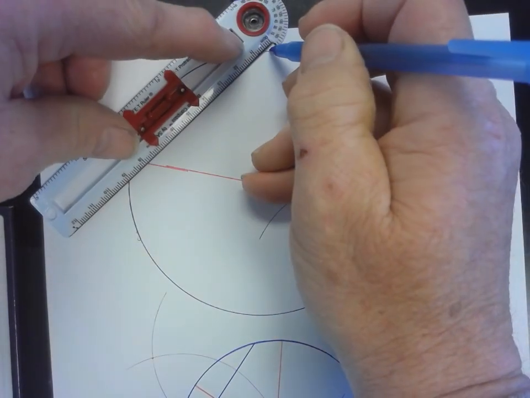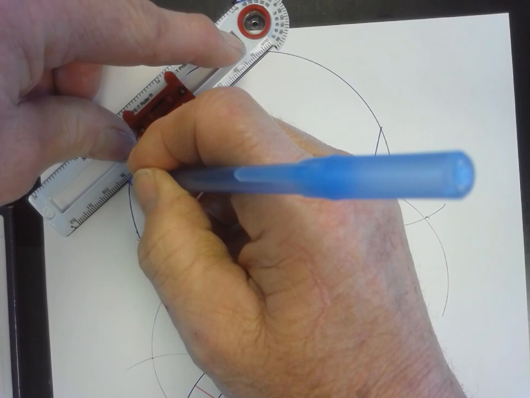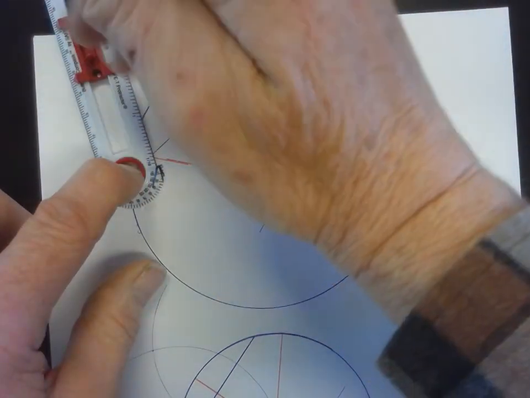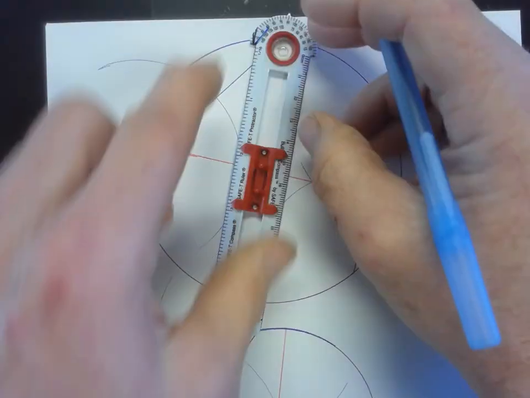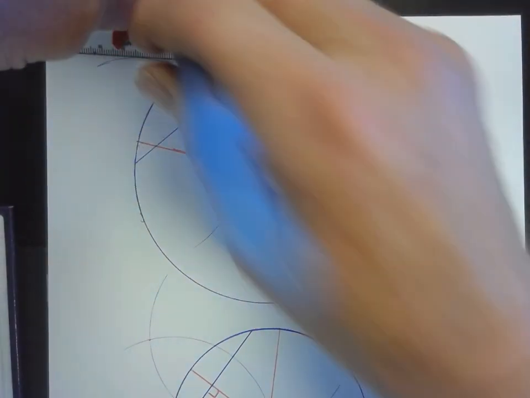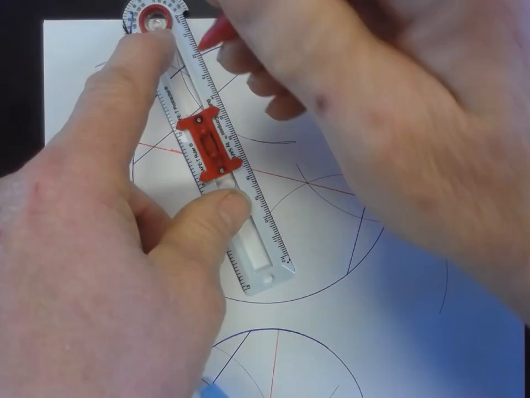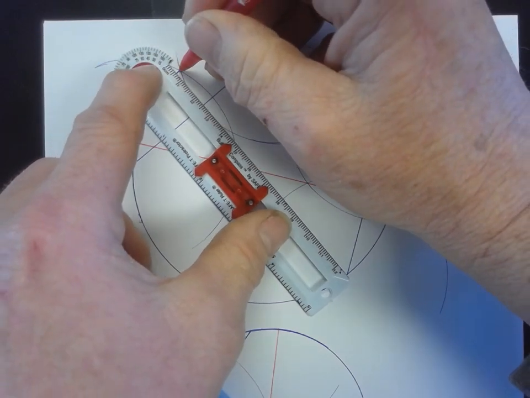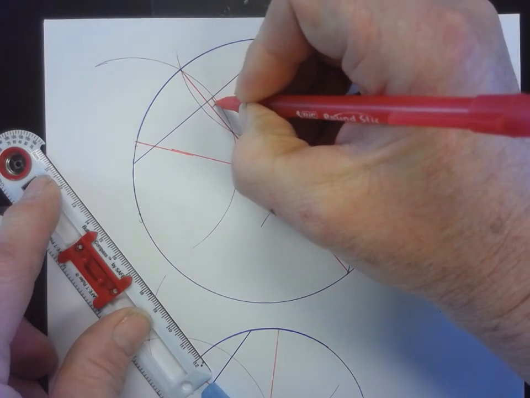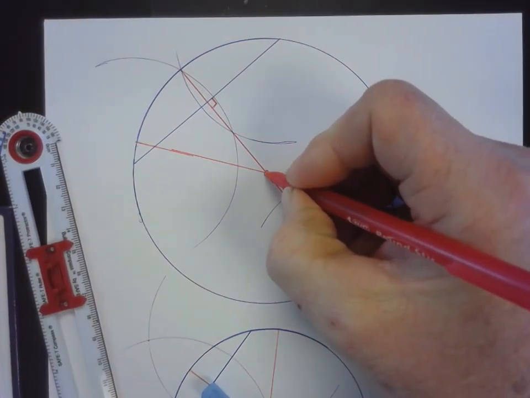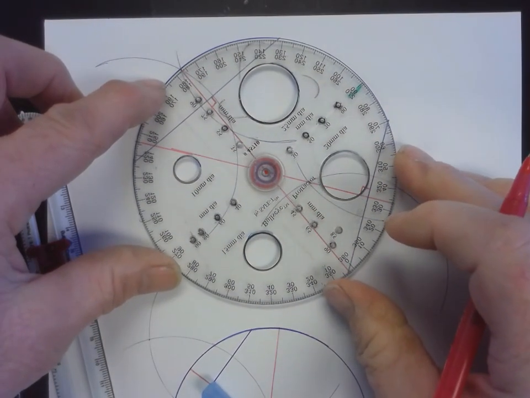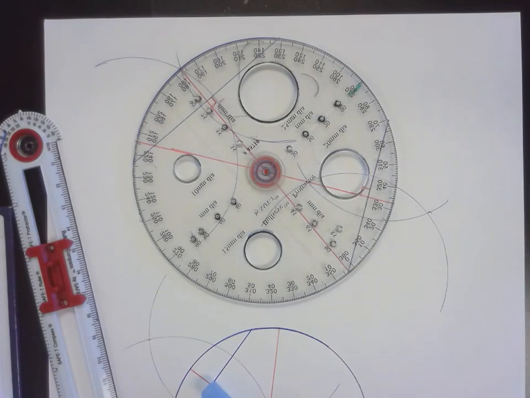That must be the center of our circle. Did we make it?